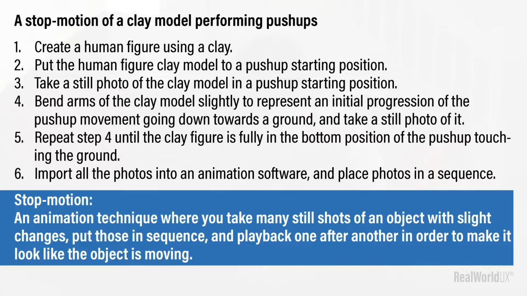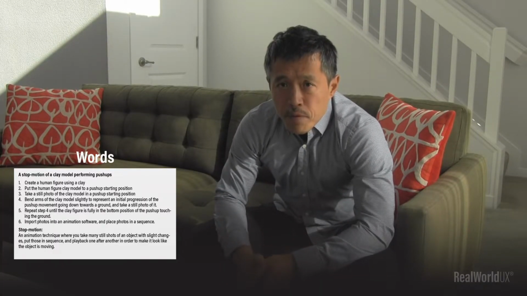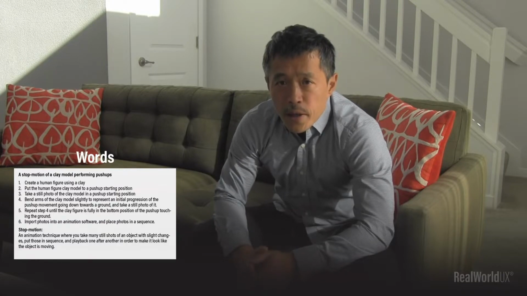So what is stop motion? Stop motion is an animation technique where you take many still shots of an object with slight changes and put those in sequence and play them back one after another in order to make it look like the object is moving. Now, this lengthy text description could be visualized in one diagram, which is basically a picture.